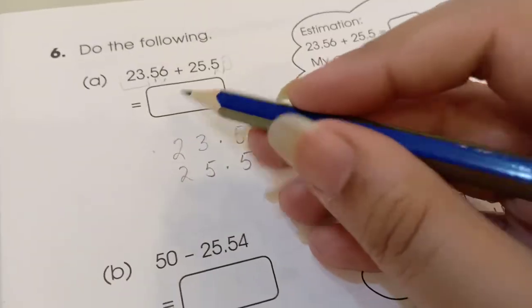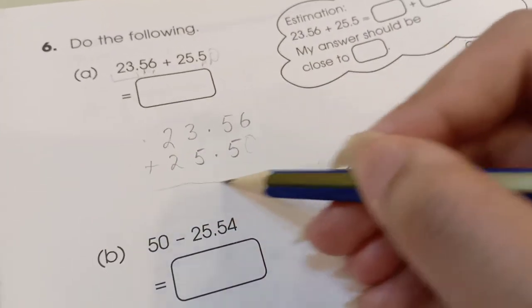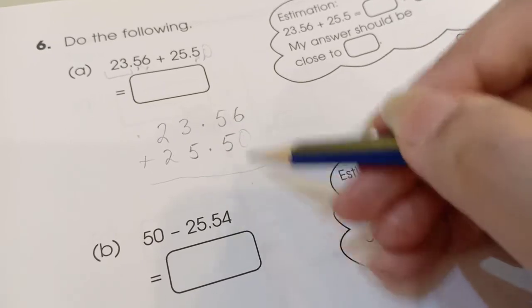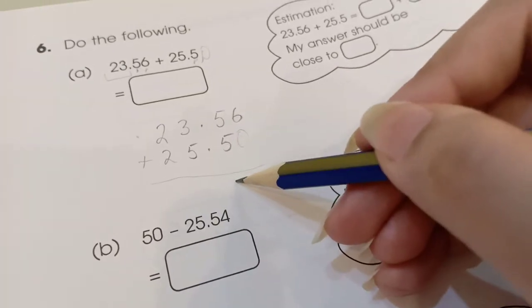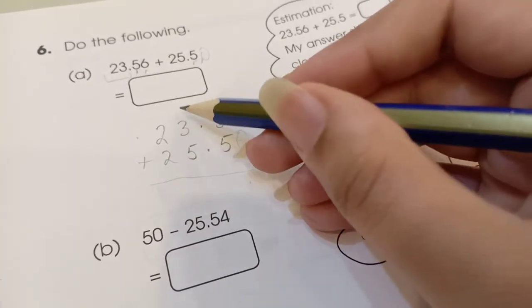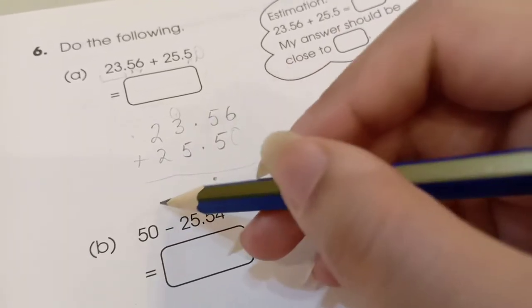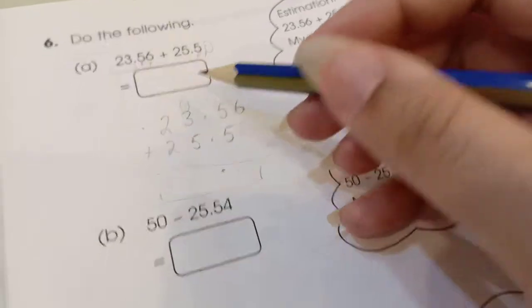So the operation here is addition. We will add it accordingly. We will start from right side. 6 plus 0 is 6, 5 plus 5 is 10. We will write a 0 here. We will give 1 carry and we will put a decimal point under decimal point. So we will get the answer for addition.